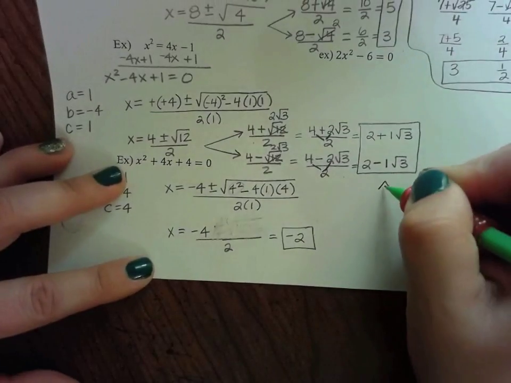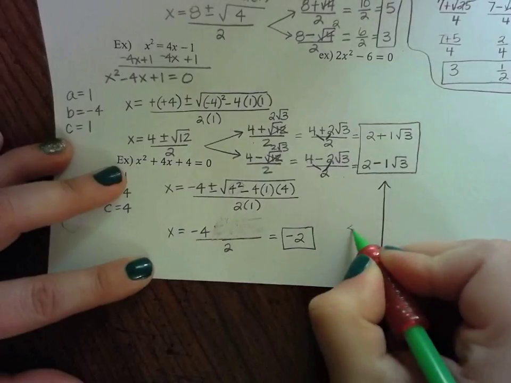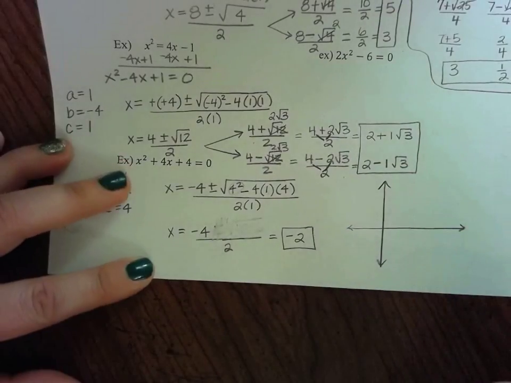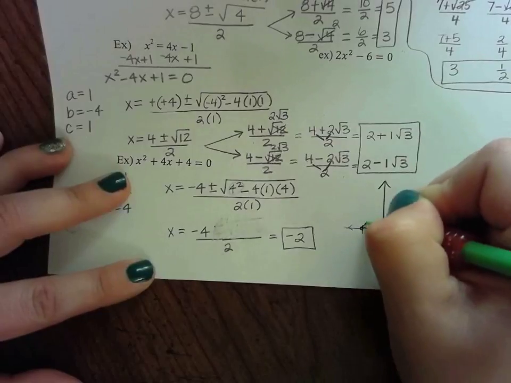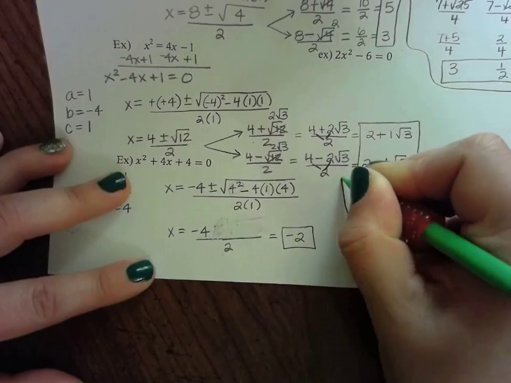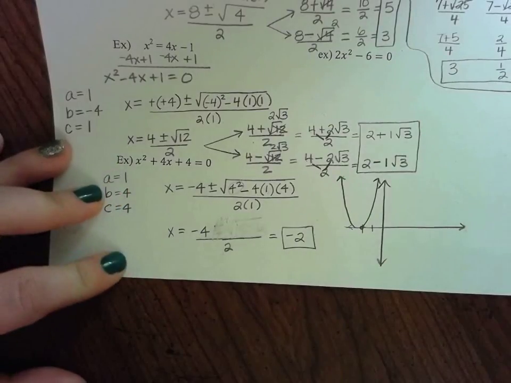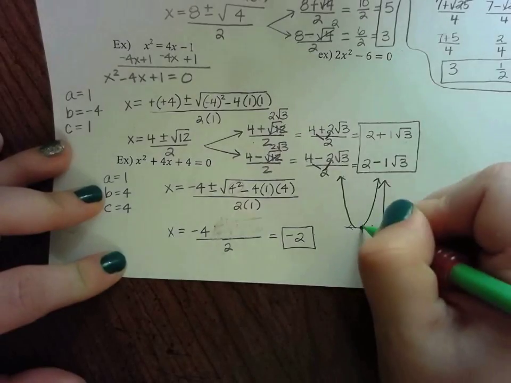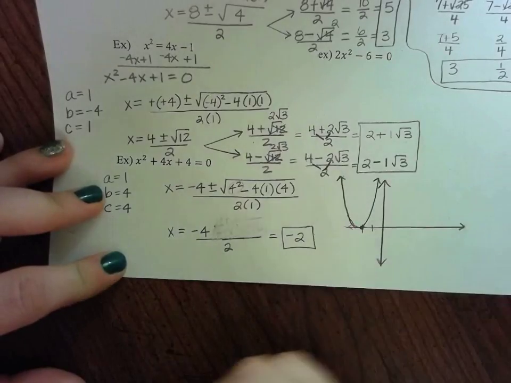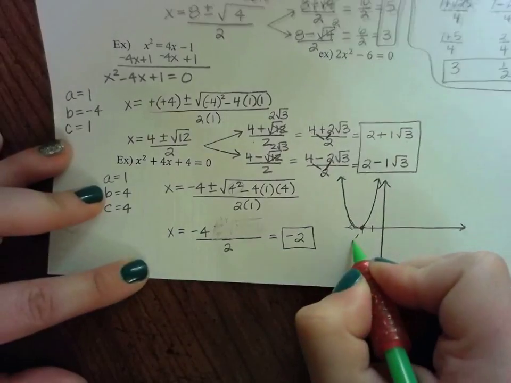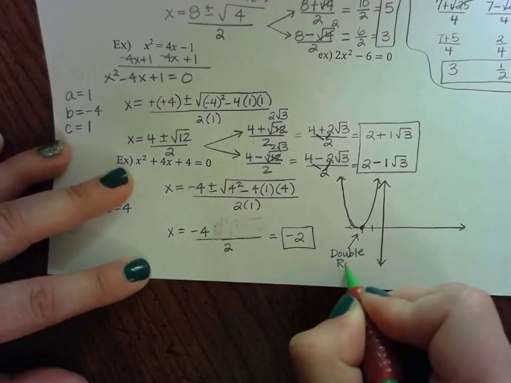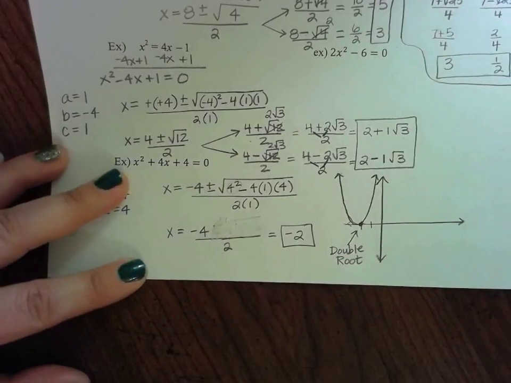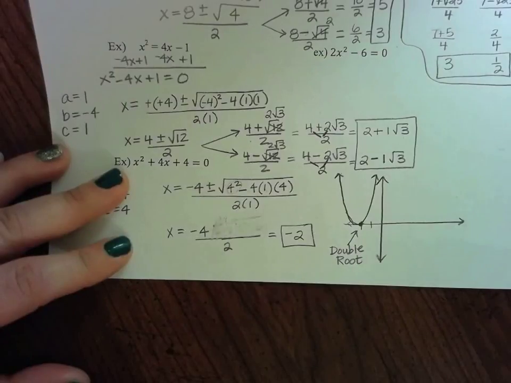And the picture for this is going to be a parabola that just comes down and touches the x-axis in one spot at negative 2 and bounces back up again right here. Okay, this is called a double root. Comes down, bounces off the x-axis, and goes back up. Okay, so I hope that helped.